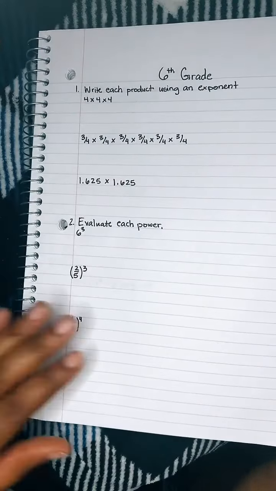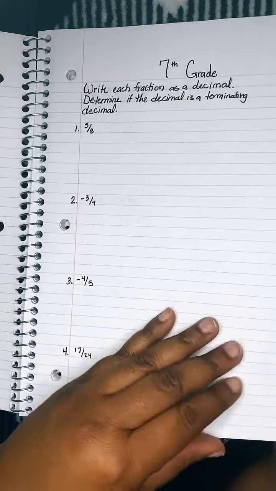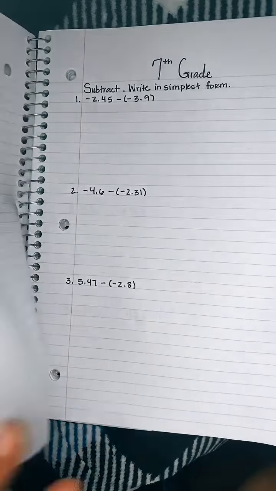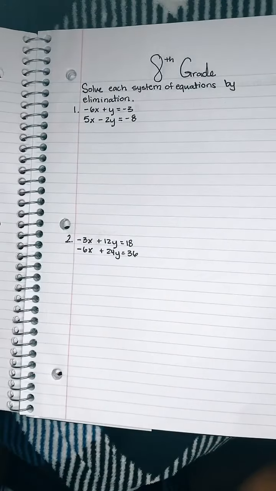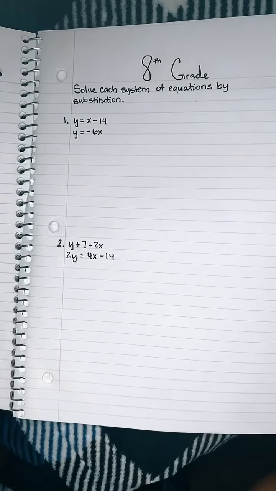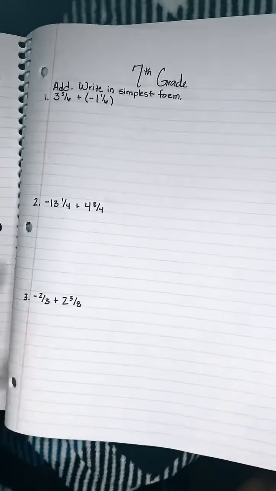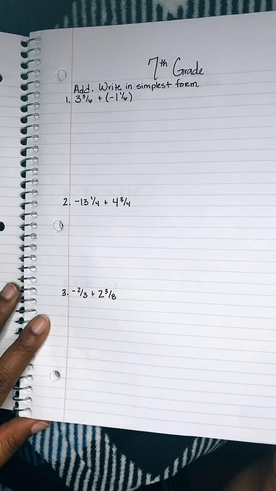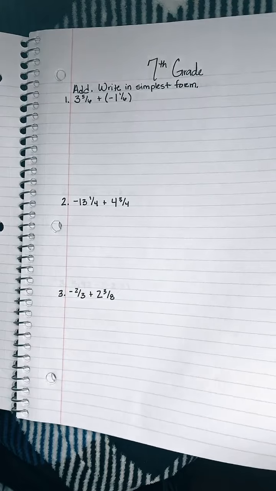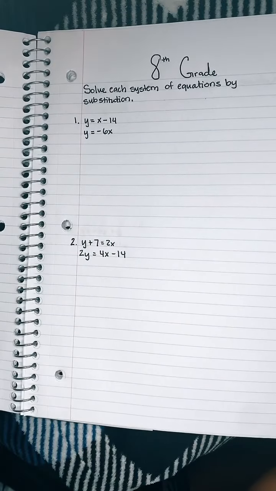All right, so do I have any 7th graders in the house? Do you guys want to do some 7th grade math? Do you guys want to do some 8th grade where we do systems? What do you guys say? We can do systems. We can do some 7th grade. 8th grade? Okay. Yeah, I do 10th grade. I did 10th grade yesterday.